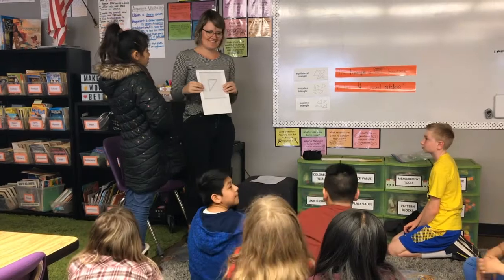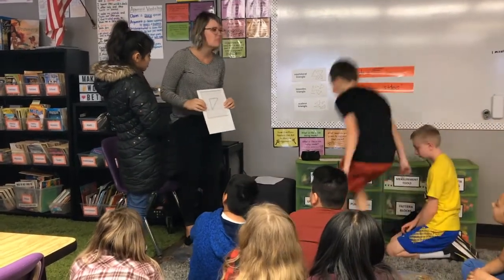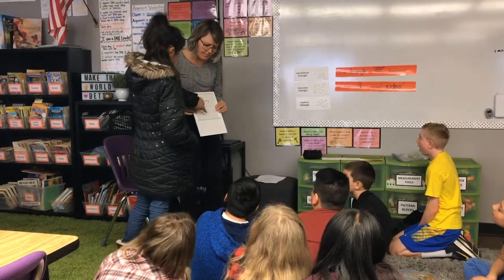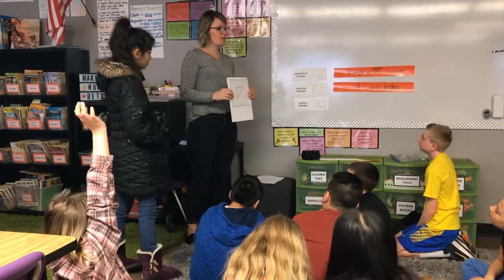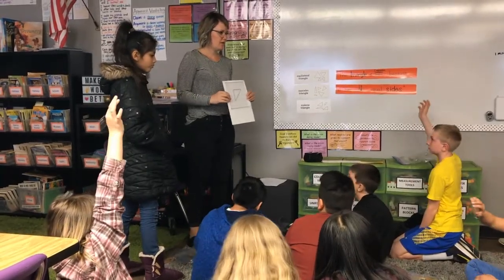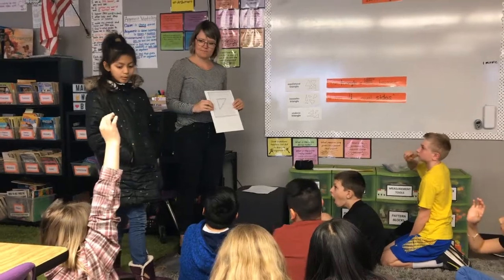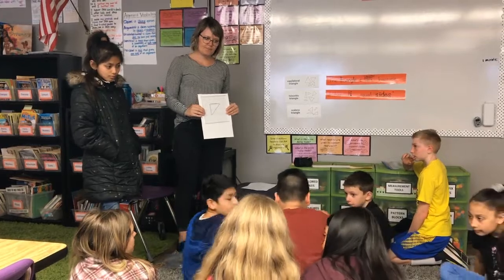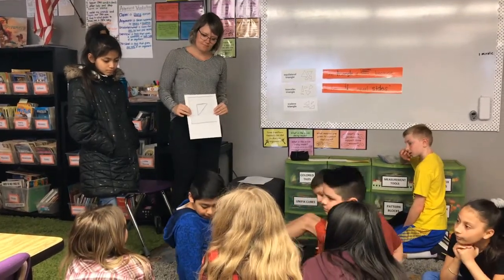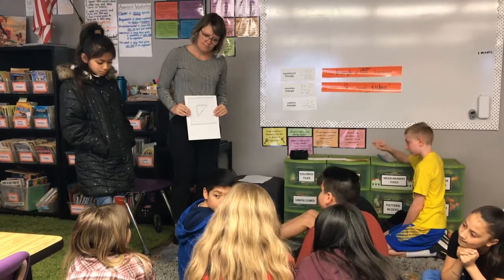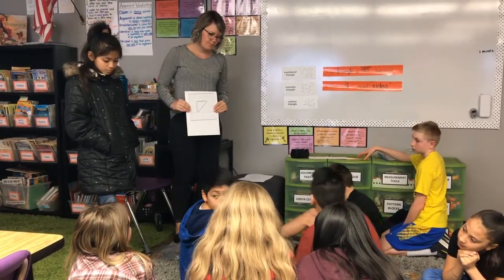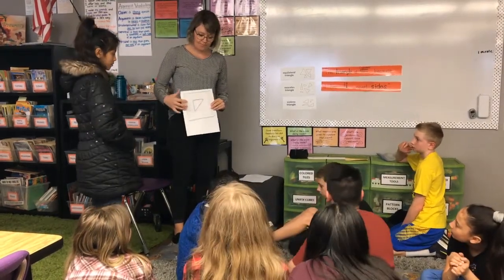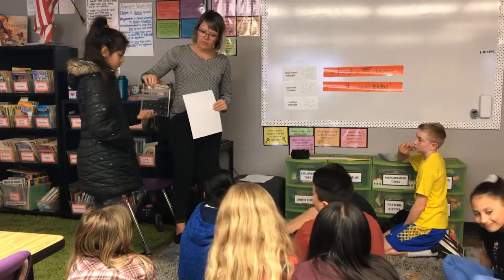There you go. The triangle on this last week has 2 equal sides. Show us what you mean. These 2 are equal and this is a bit longer than this. Could somebody repeat what she said and why? Brooklyn, is everybody listening? She said that the triangle is isosceles because there are 2 sides that are equal and one is a bit longer. Okay. One is a bit longer. Thank you.